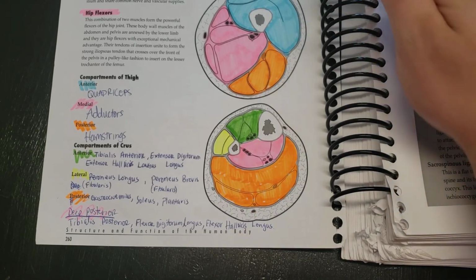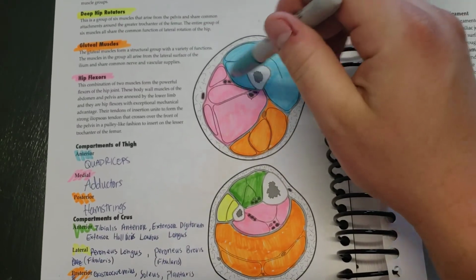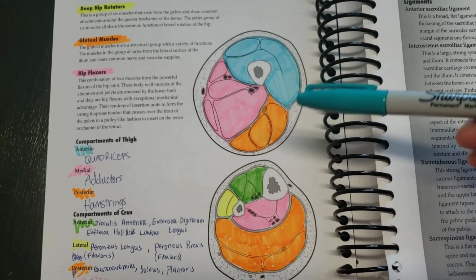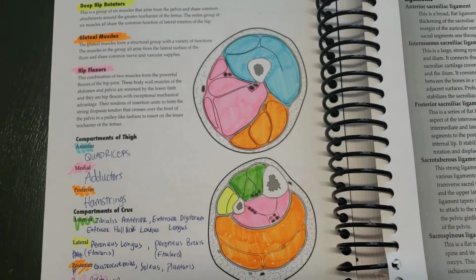Same with up here in the thigh. You have compartments of anterior, posterior, and then your medial group.